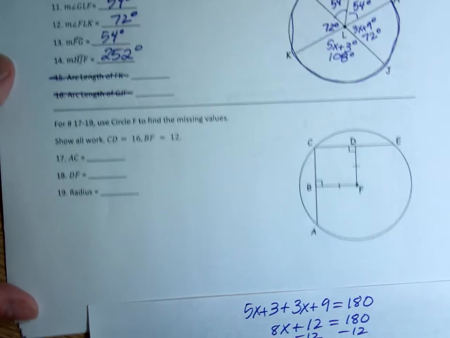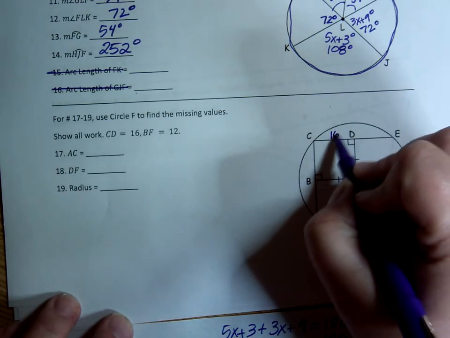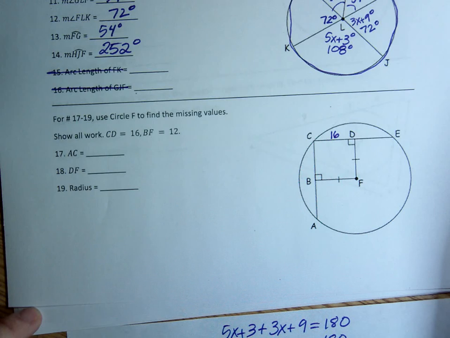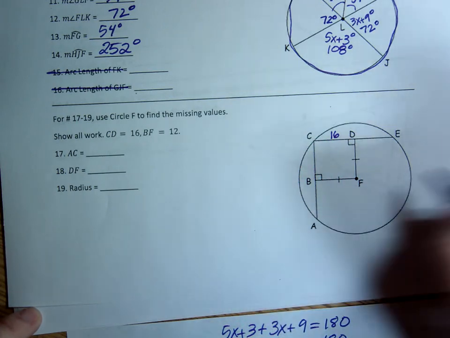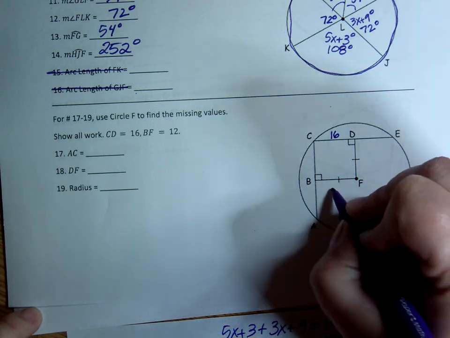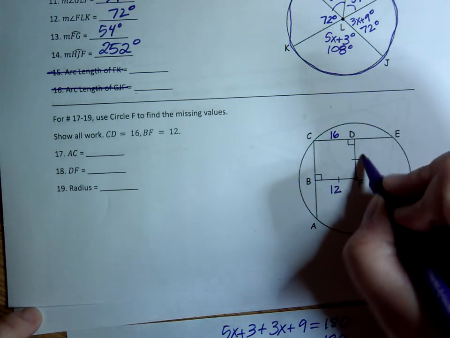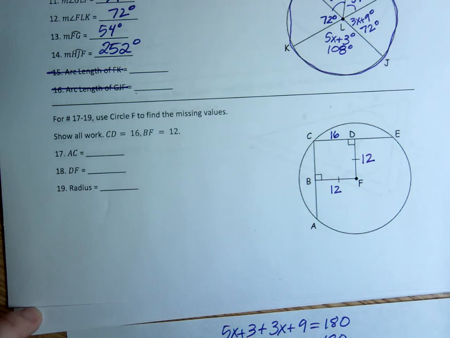Okay, down here we have CD is 16. All right, and BF is 12. CD is 16, BF is 12, BF, or that means FD is 12. Okay, I'm supposed to find AC. Well, let's see how we can do this.